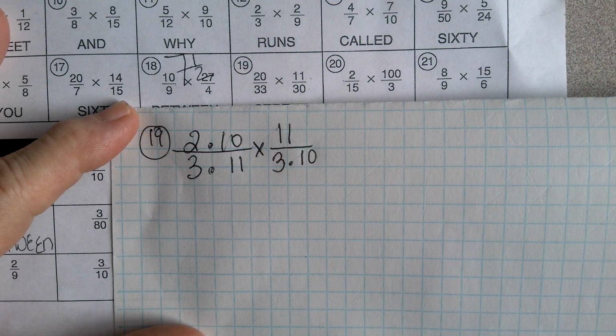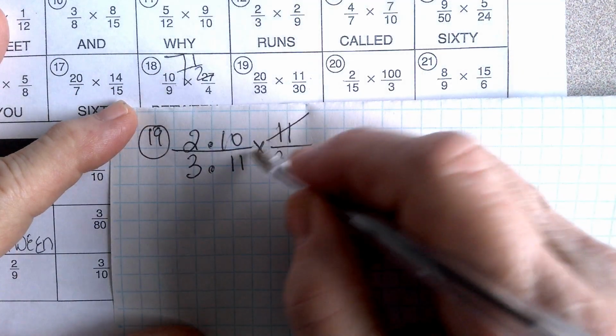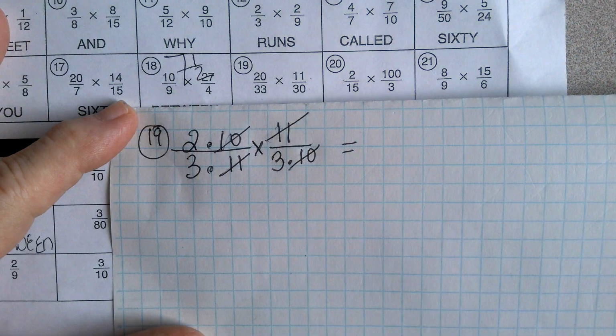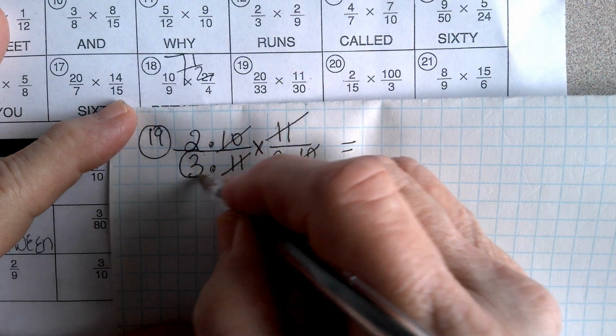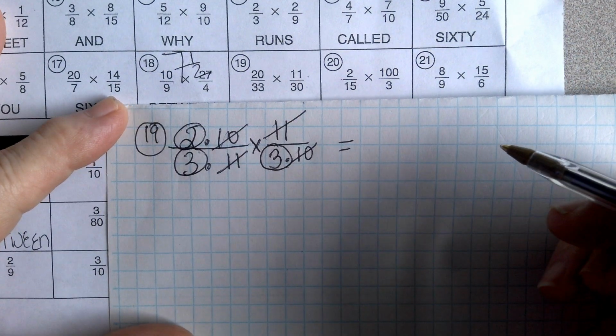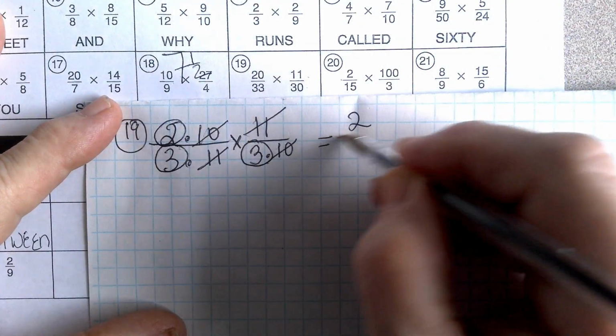What can you cross off? 11. What else? 10. And 10. Does anybody know what the final answer is? 2 over 3. Make sure that you circle everything that's left so you see it. What is that going to be? 2 over 9. 2 over 9.